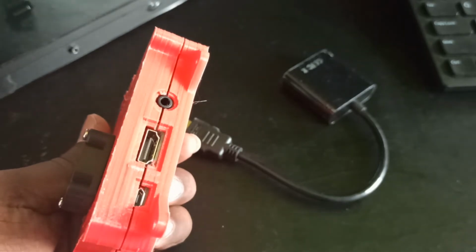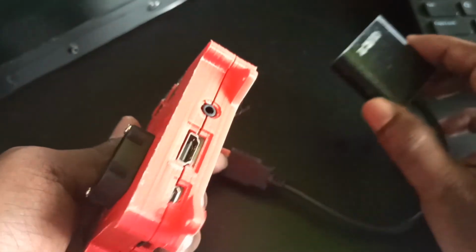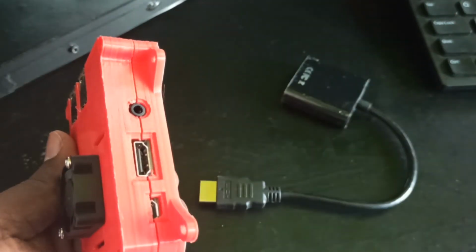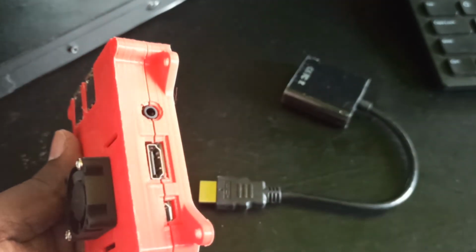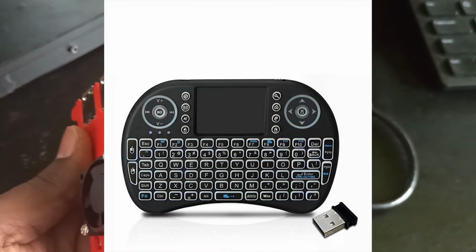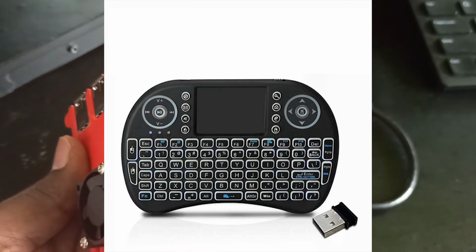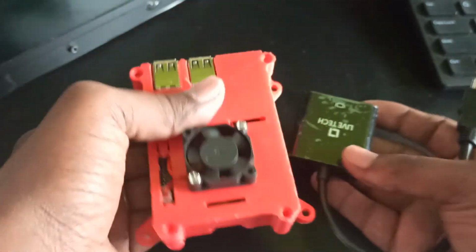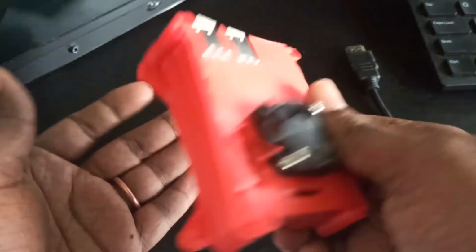In case it does not have HDMI, you can use this HDMI to VGA cable and use it like a computer. This is the computer you can carry anywhere, it's just pocket size. You can keep it in a pocket or bag, transportation is very easy.